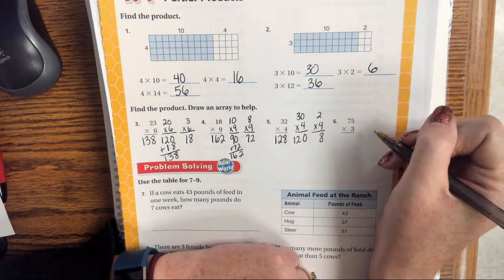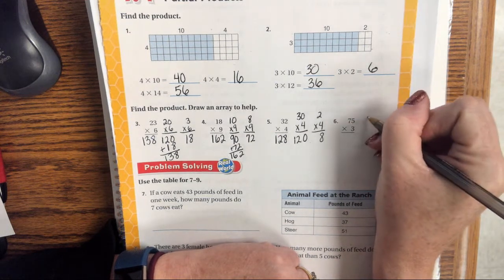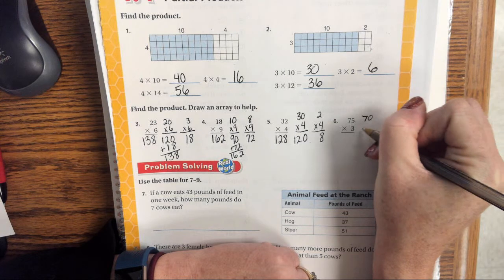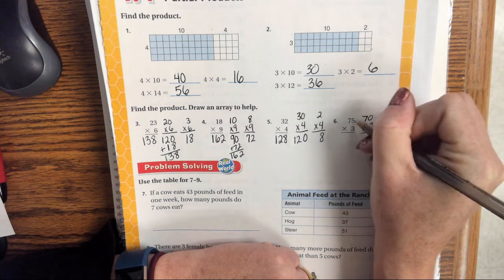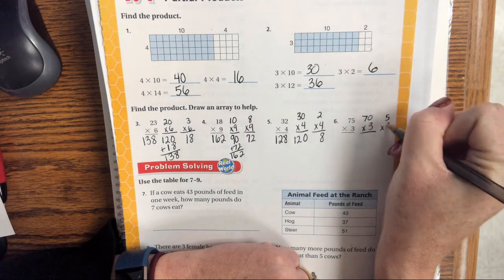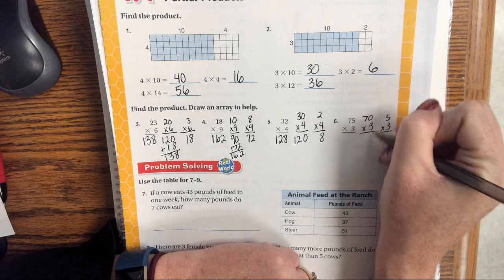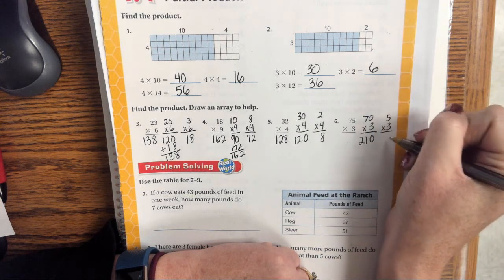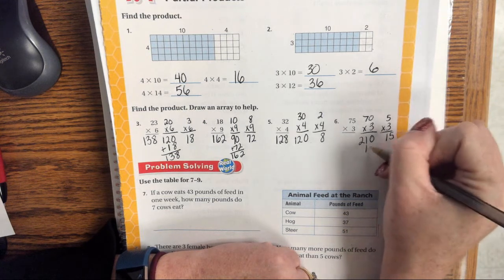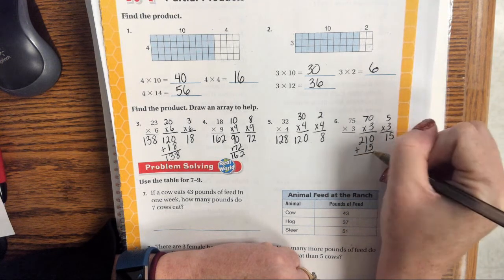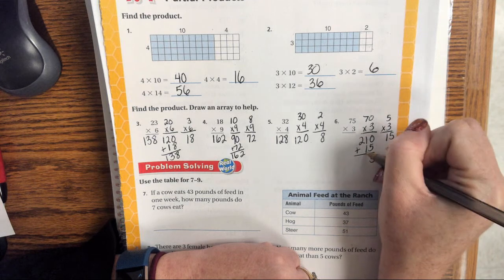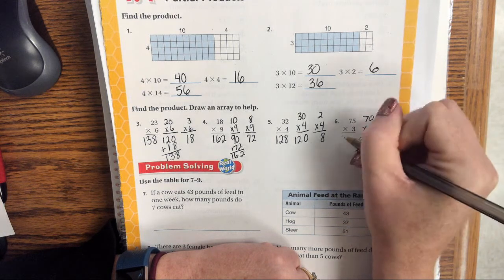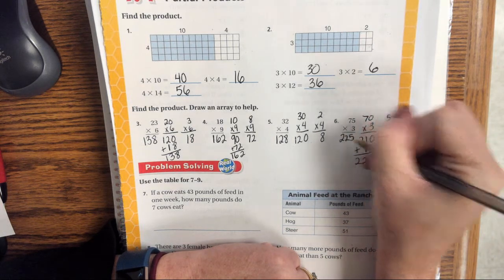And 75 times 3, we break 75 into 70 times 3, and then 5 times 3. And when we multiply that, we get 0, and then 21, and 5 times 3 is 15. We add those back together, and we'll get 225.